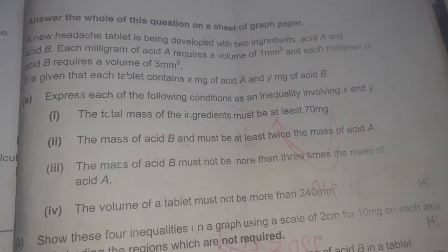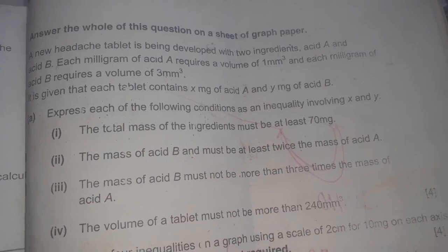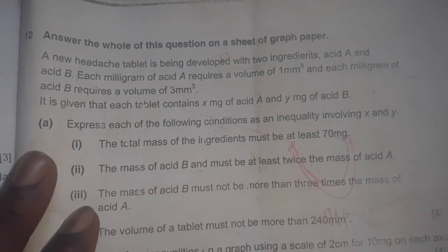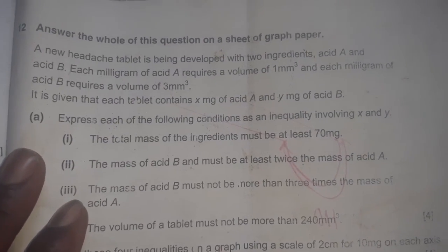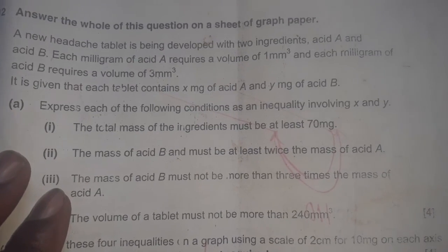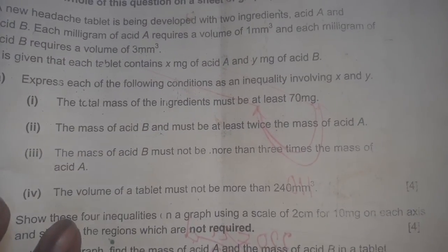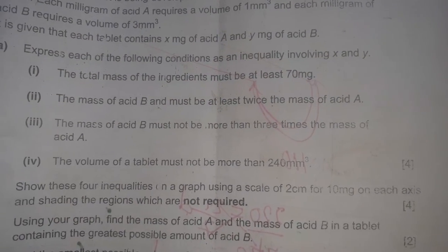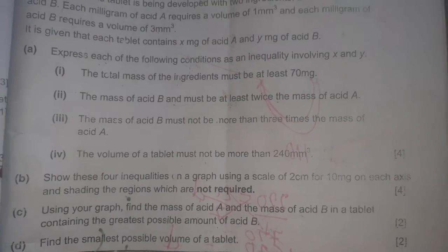Okay, so there's also this one. This was an interesting question. It came in 2004. Just to give you more. It requires a bit of thinking, which is very good.